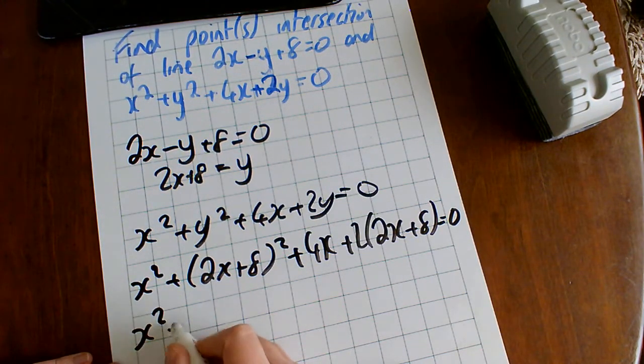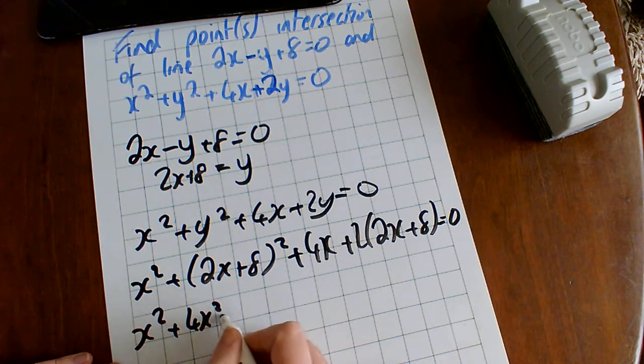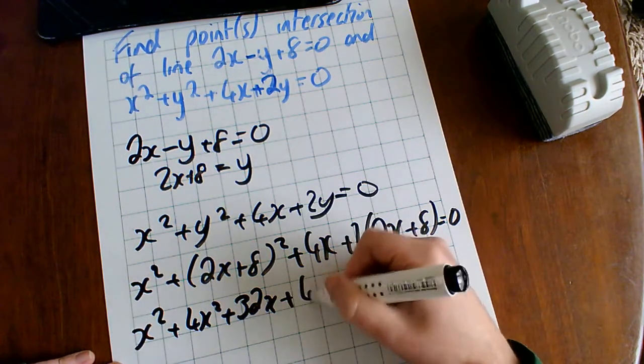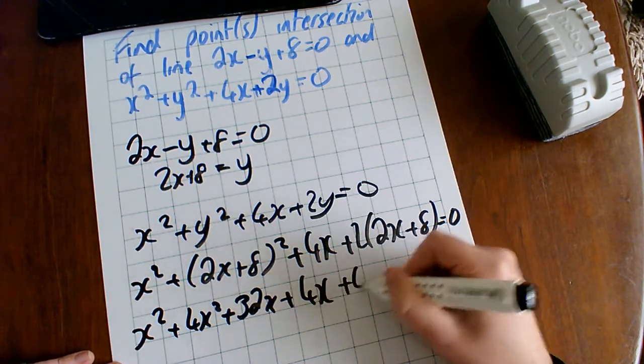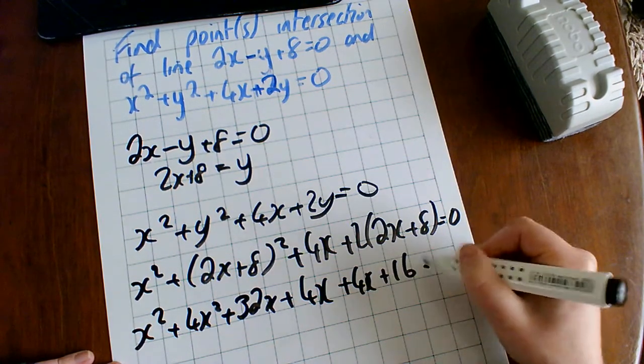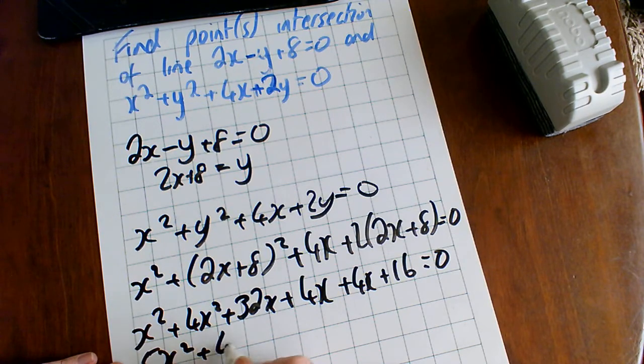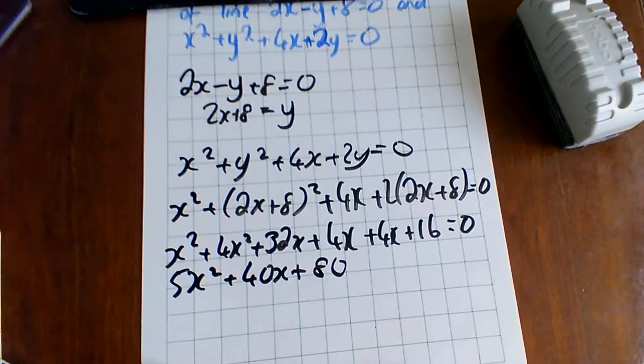So x squared plus 4x squared plus 32x plus 64 plus 4x plus 4x plus 16 equals 0. And when I simplify that down, I get 5x squared plus 40x plus 80 equals 0.